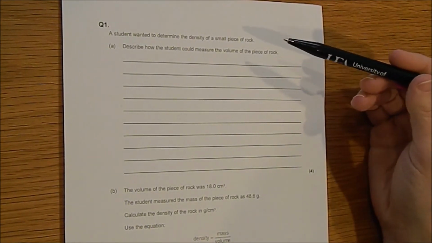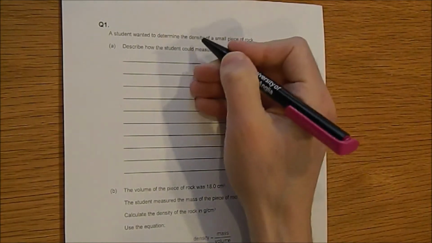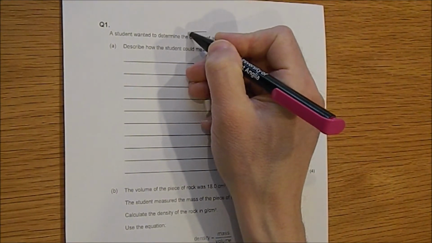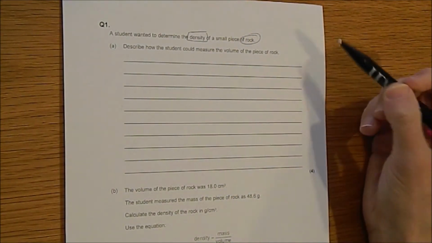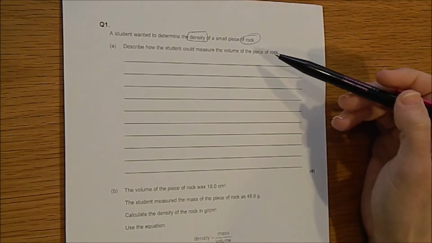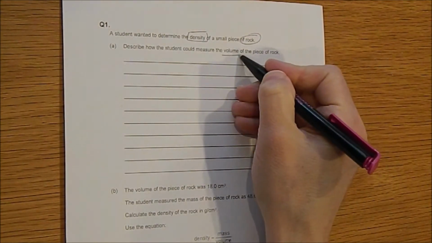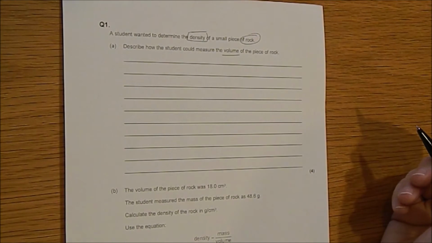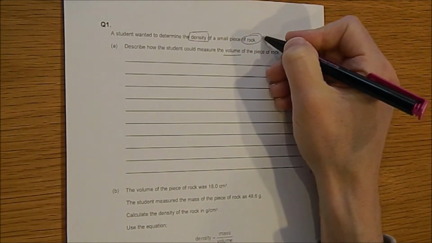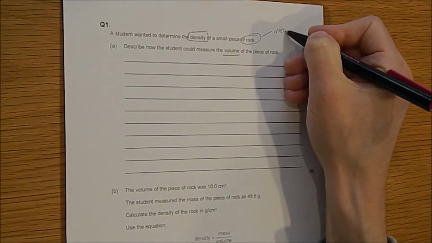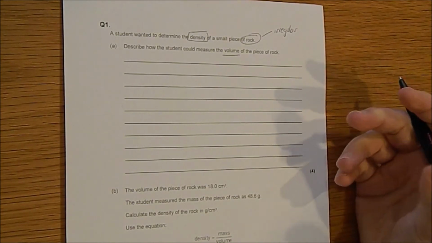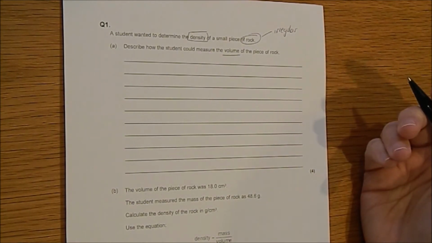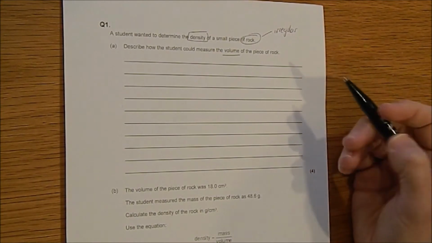So it says a student wanted to determine the density of a small piece of rock. So the density is important there, and it's a small piece of rock which gives us a clue as to the method. Describe how the student could measure the volume of the piece of rock. So we're just starting with the volume to start with. Now, because this is an irregular object, it means we can't just measure the dimensions of it and multiply those up to give us the volume. So we're going to need to think of something different.